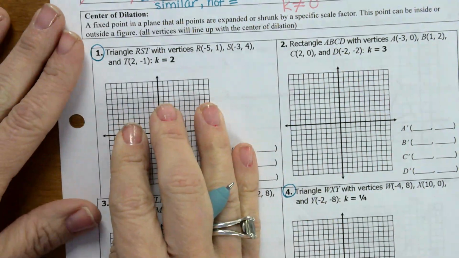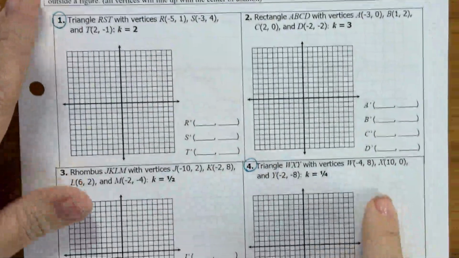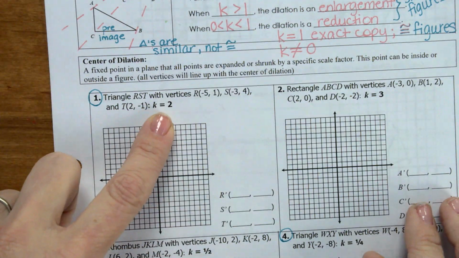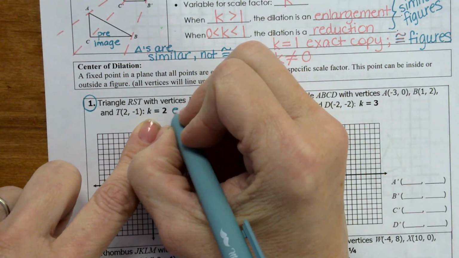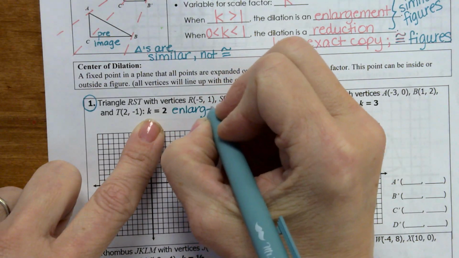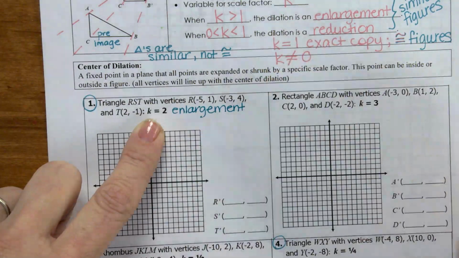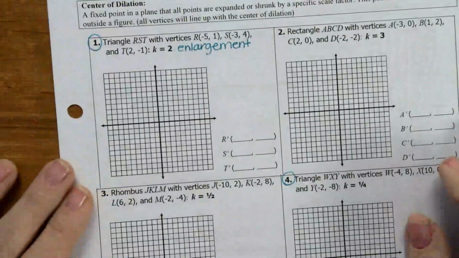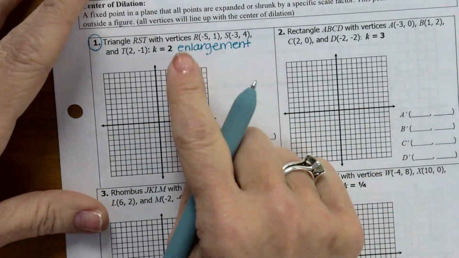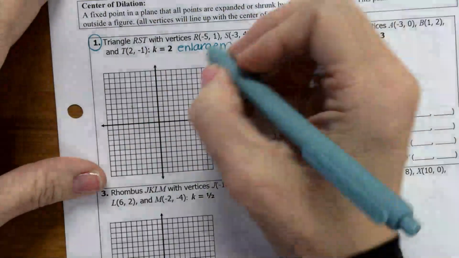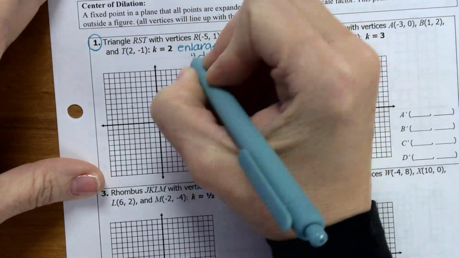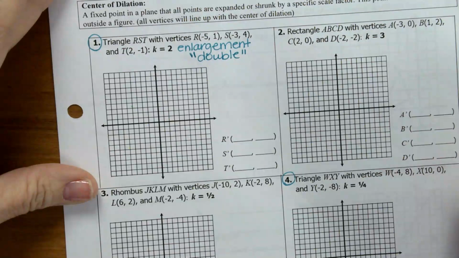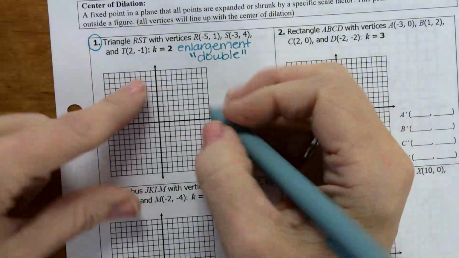Okay. Let's do number 1 and number 4. Number 1 is a K equals 2. Number 4 is a K equals 1/4. K equals 2. Does that mean our image is going to be bigger or smaller? Bigger. Okay, so this is going to be an enlargement. Okay, let's go ahead and, like, what does 2 mean? It means that it doubled, right? Our enlargement is double the size. Okay, so let's go graph that.